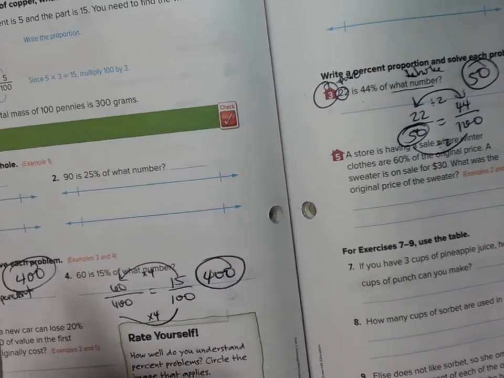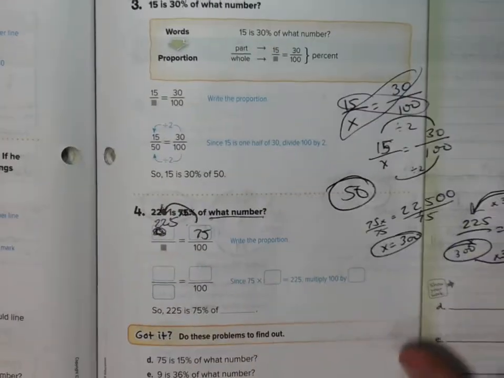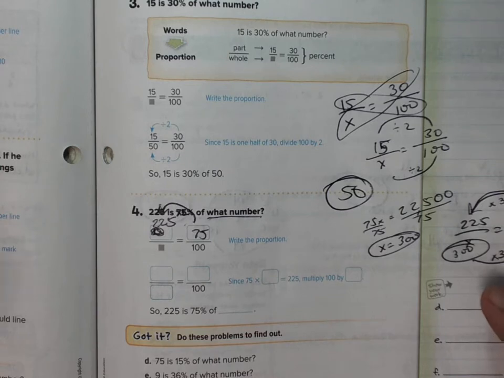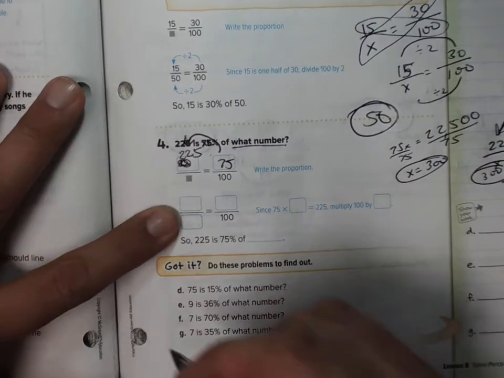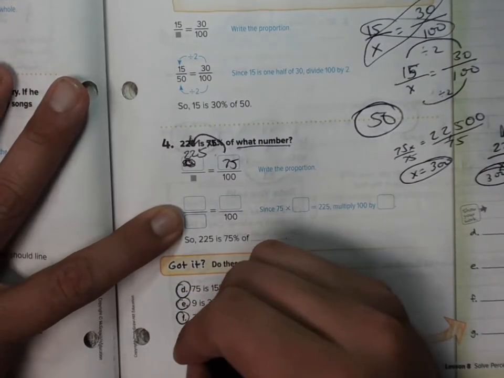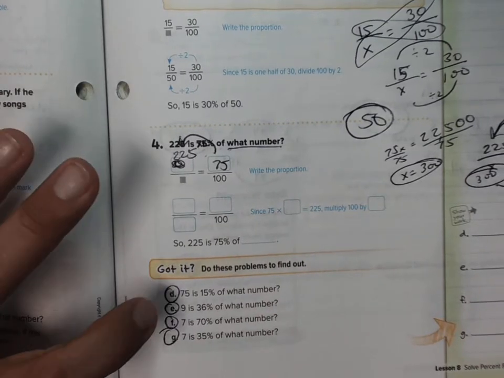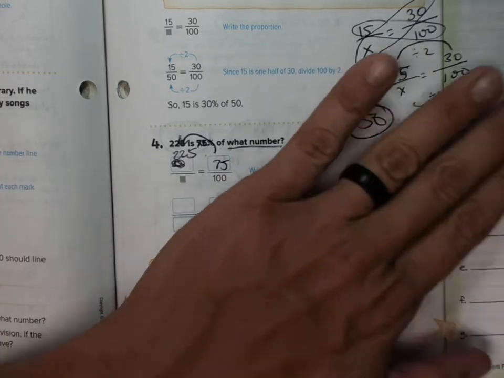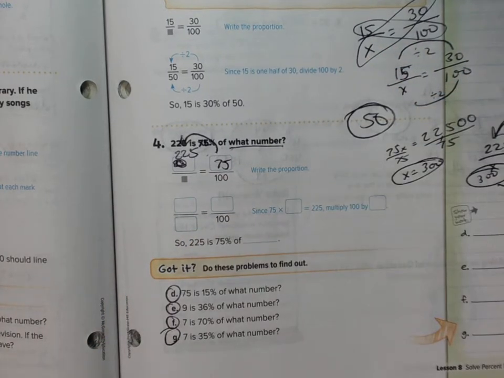So now, knowing how to use the percent proportion, we're not going to do A, B, and C, because they want you to use the number line, and I don't want you guys to do that. It's just too confusing. So D, E, F, G. It's D, E, F, and G. Okay? So pause the video, do D, E, F, and G using the percent proportion, come back, and we're going to talk about these individually.